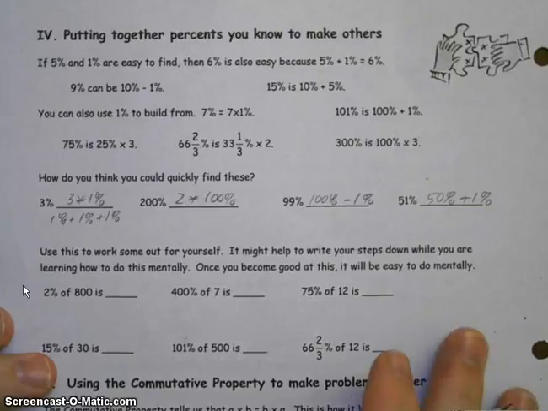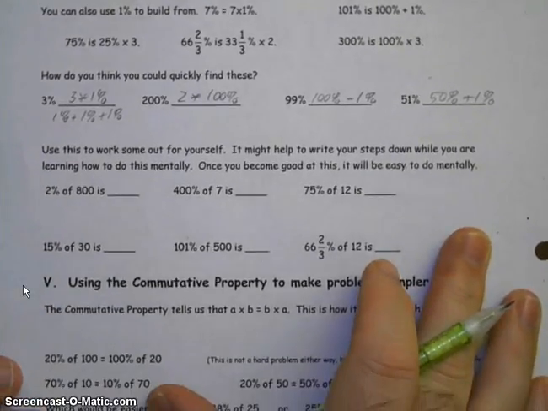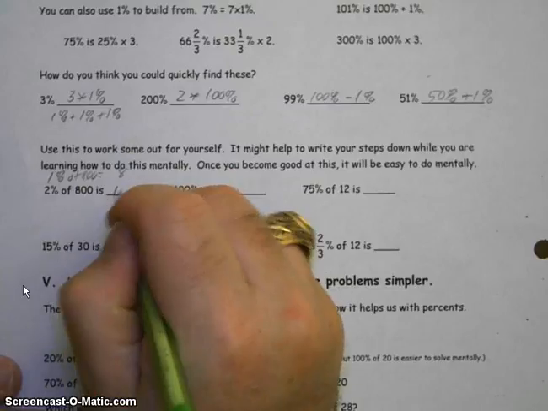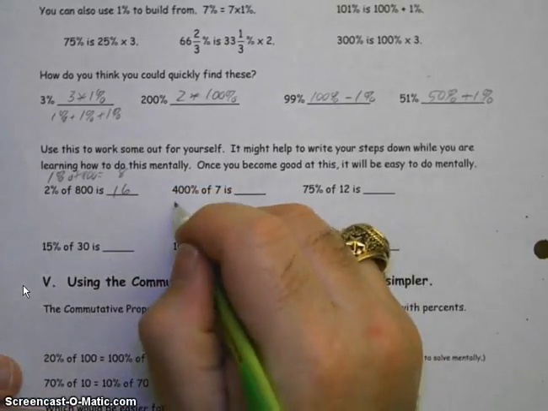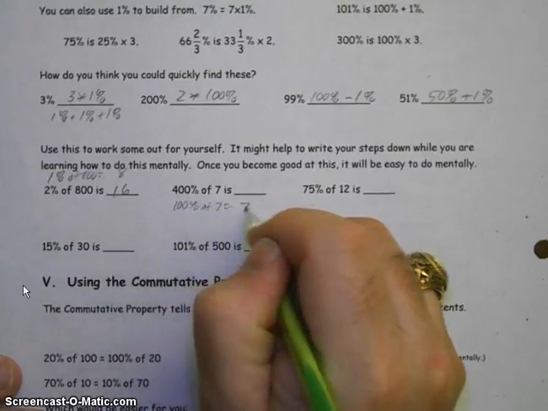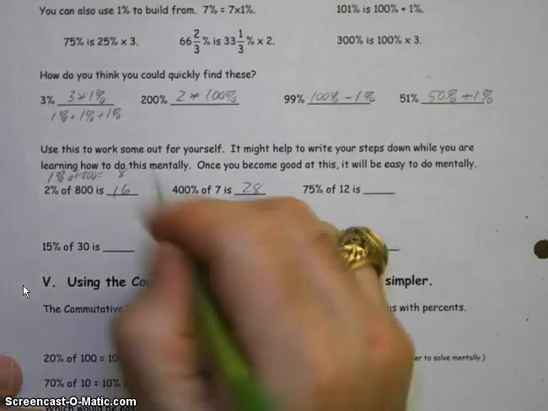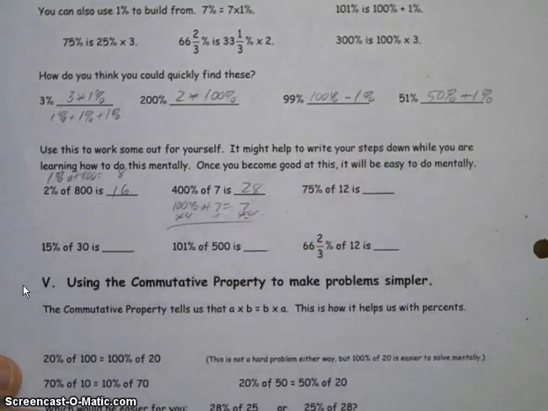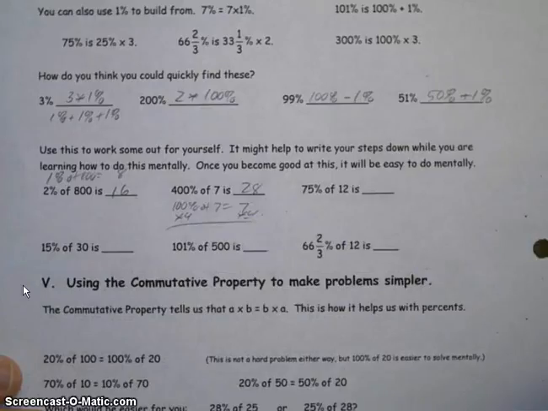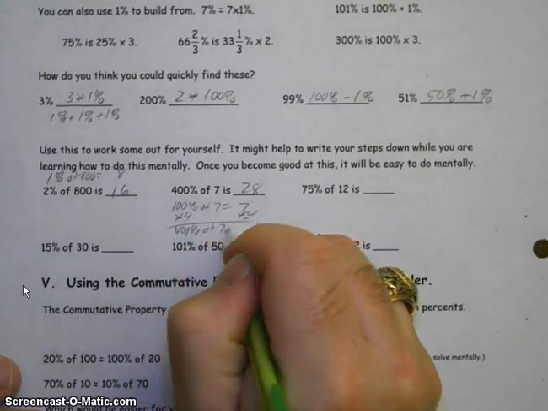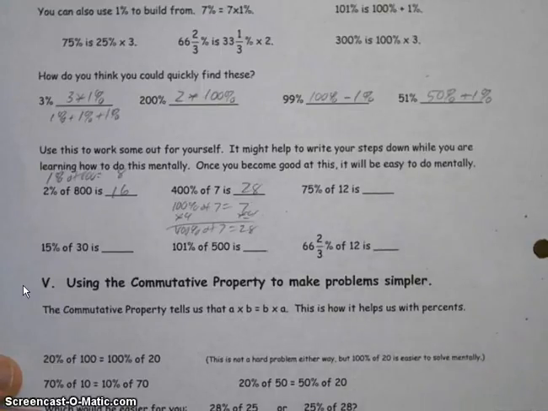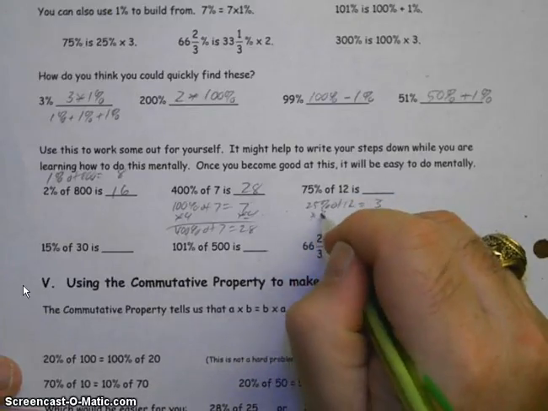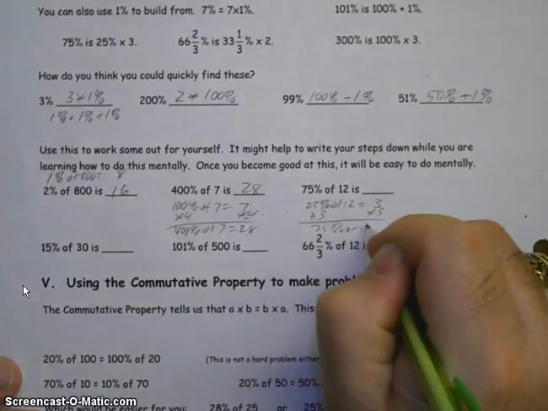It's very simple. So 2% of 800. Well, since 1% of 800 is 8, 2% of 800 will be 16. Write this under here. 100% of 7 is 7, so 4 times that much is going to be 28. So we get 400% of 7 is 28. 75% of 12: 25% of 12, you divide by 4, is 3. Multiply that times 3, and we get 75% of 12 is 9.